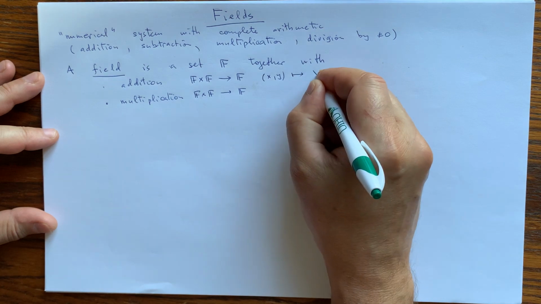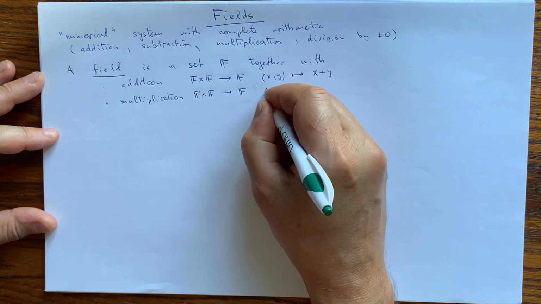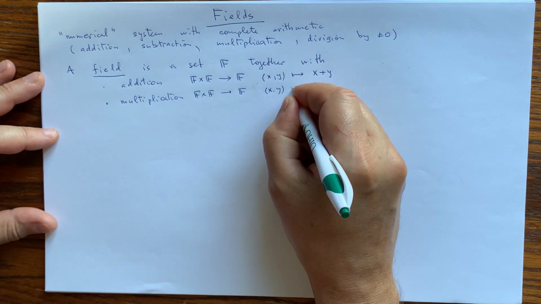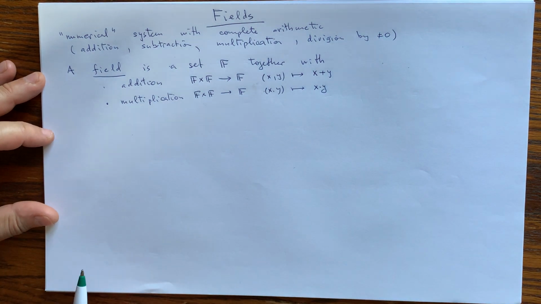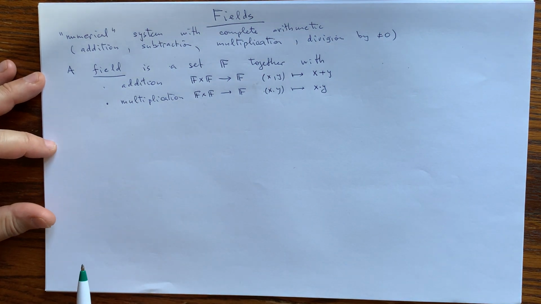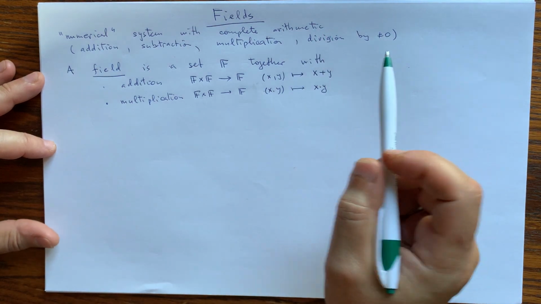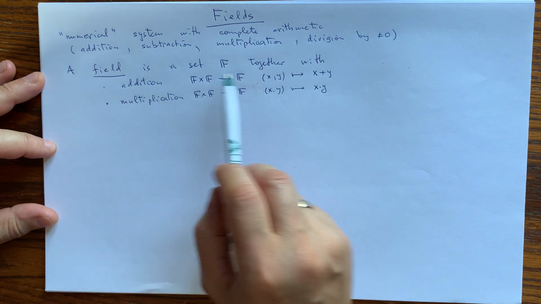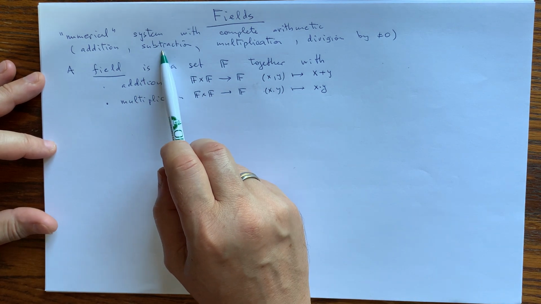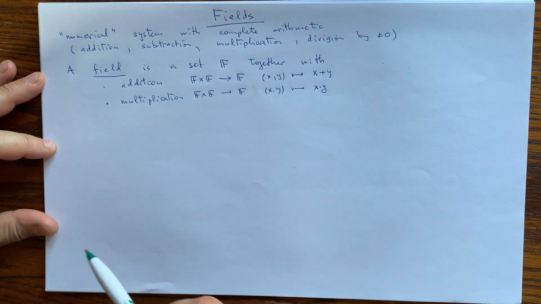So usually we denote the sum by plus and the product of the two by putting them next to each other, or perhaps inserting the symbol of that operation, a dot. These two operations have to satisfy conditions. Conditions just for them, and conditions bringing us subtraction and division.